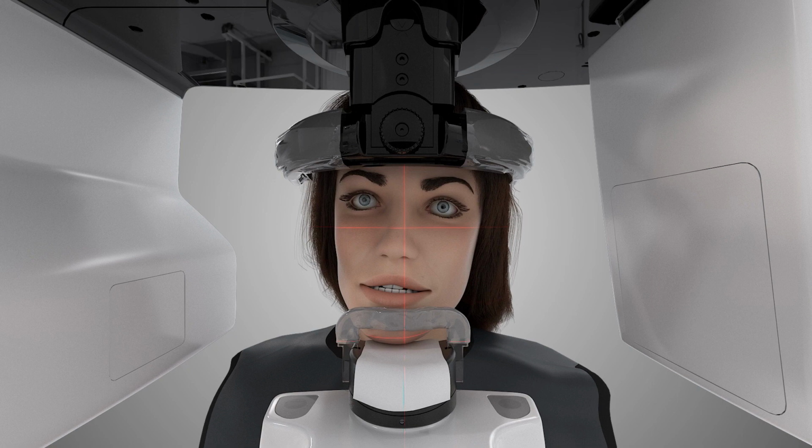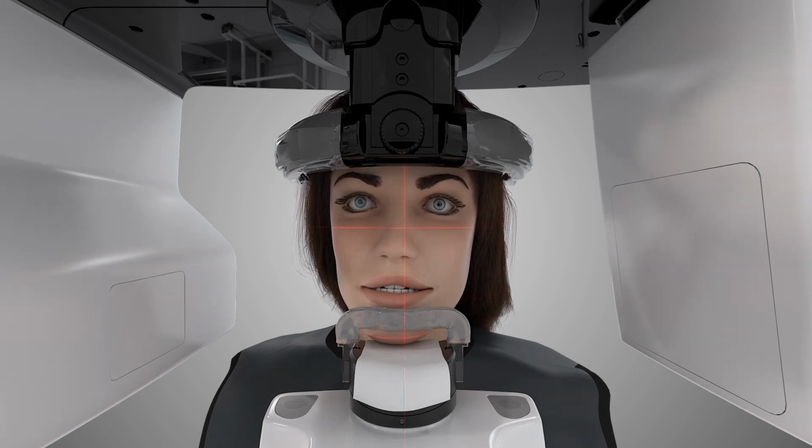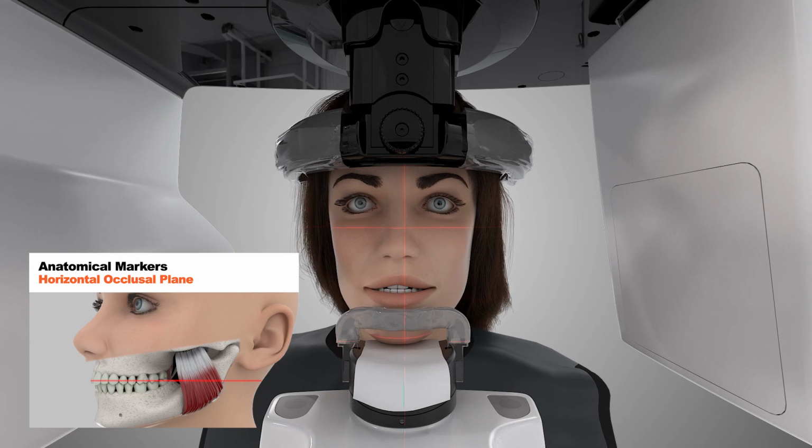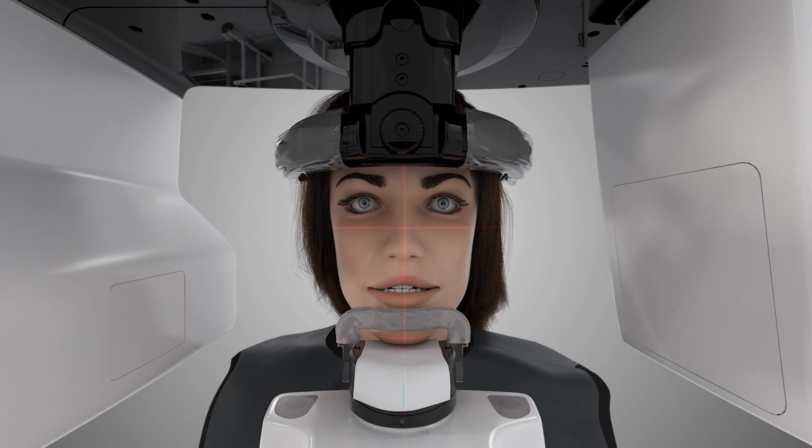3 lights will appear. Align the mid-sagittal laser light. This vertical line should pass directly through the center of the philtrum. Ensure the patient's head is not turned or tilted. Compensate for misalignments by manually moving the patient's head into the proper position. Ensure that the patient's occlusal plane is horizontal. Manually move the patient's head to compensate.